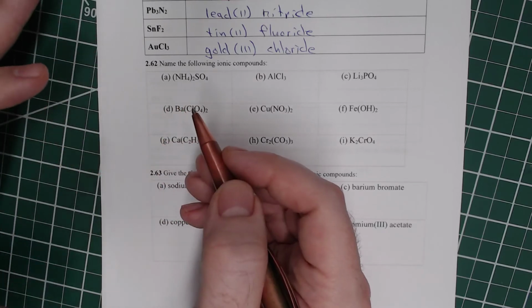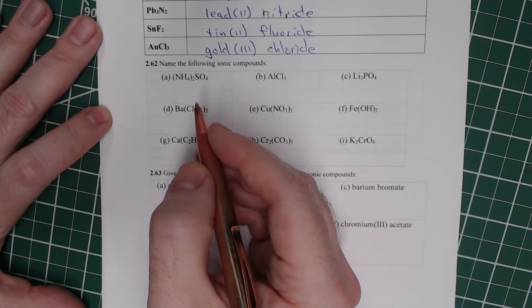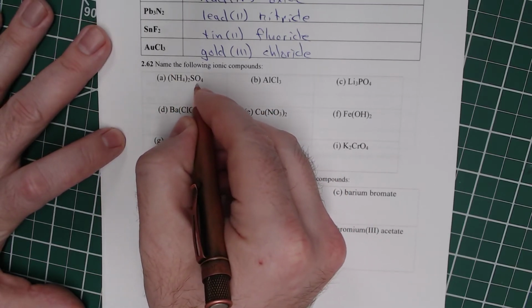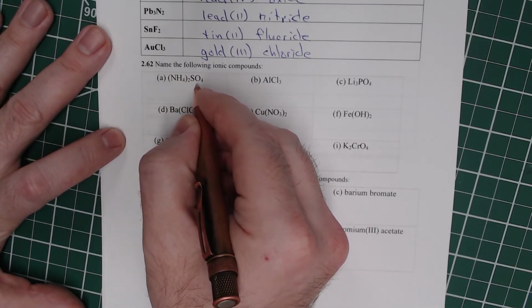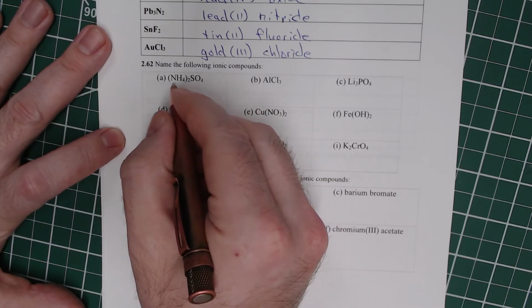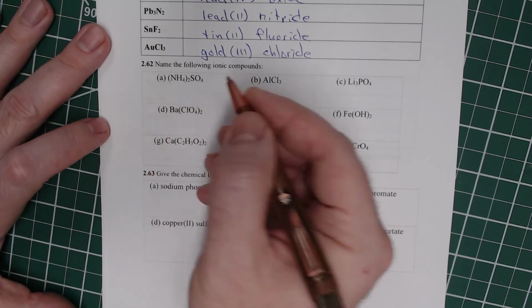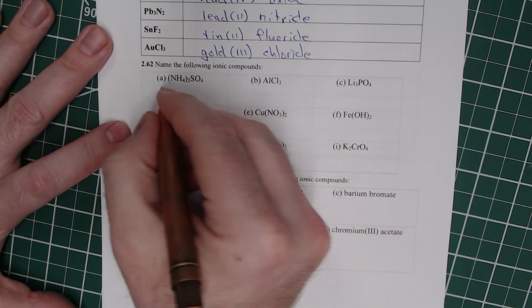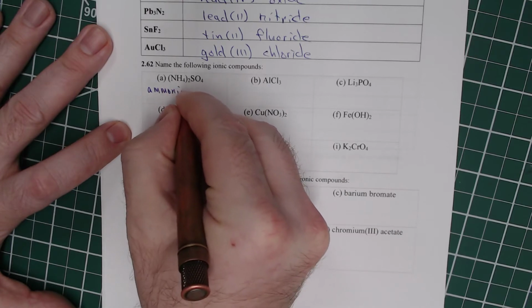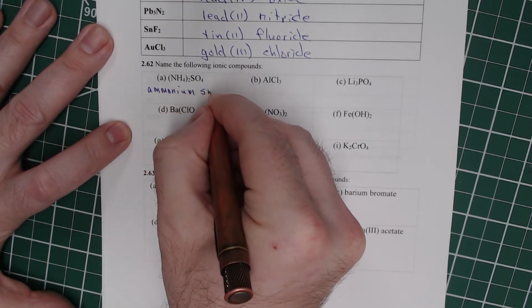NH4, hopefully you'll recognize that pretty quickly. NH4 is ammonium, and the SO4 2- is sulfate, and so you have to have two of the NH4 pluses to balance out the sulfate, and so that becomes ammonium sulfate. All right.